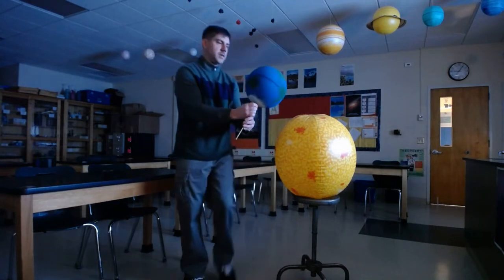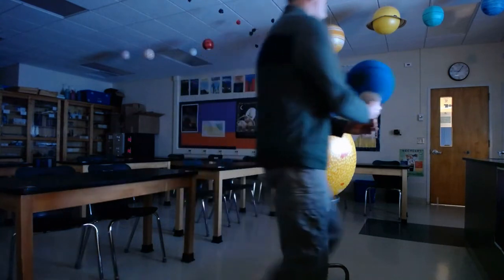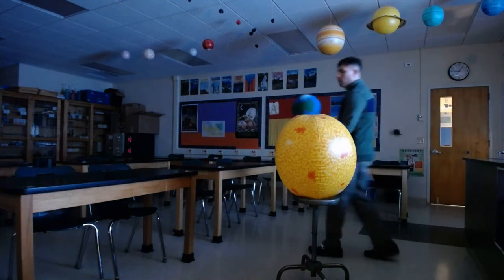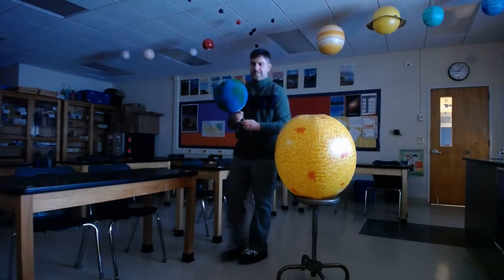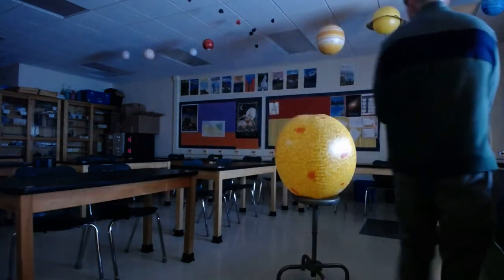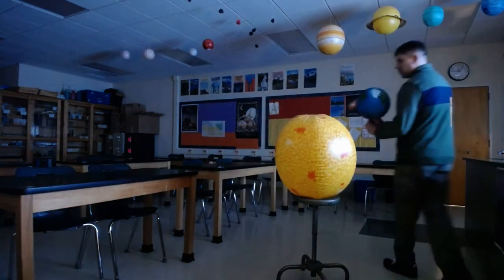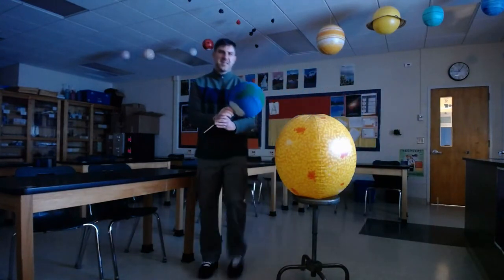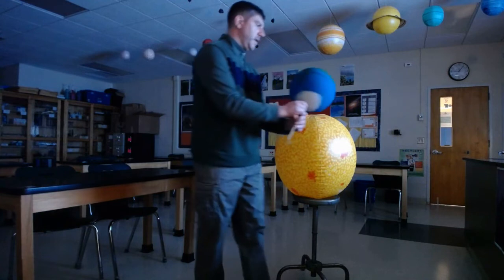We've got this tilt, and the Earth is simply rotating and orbiting as it travels around the sun. So this is the basic movement here.